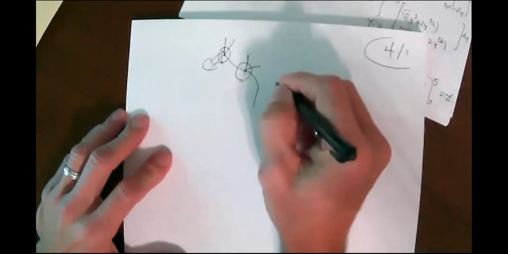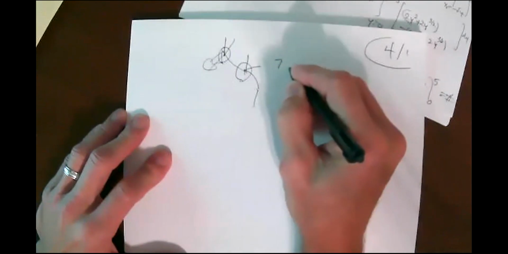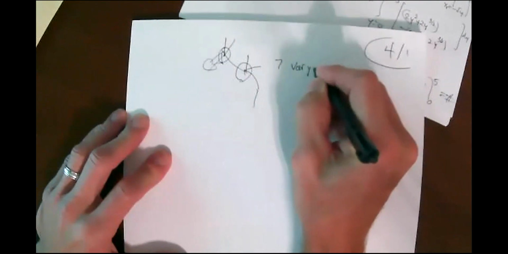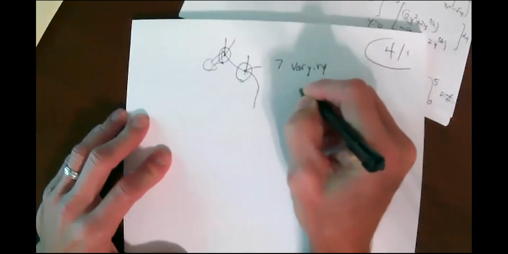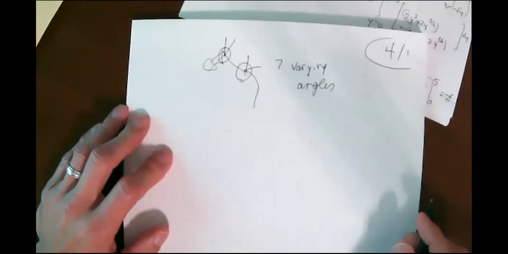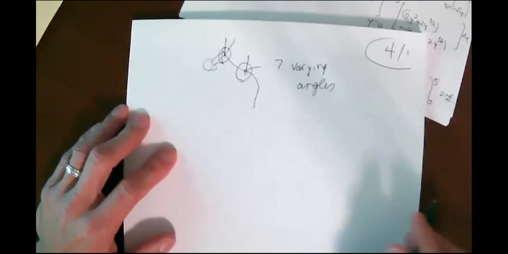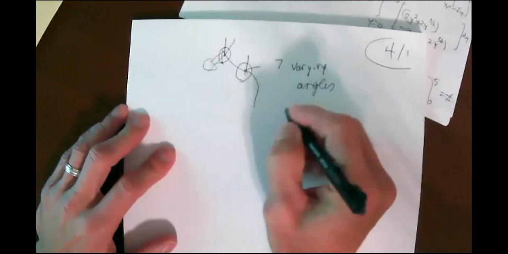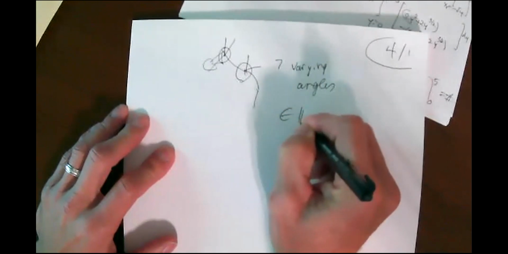So I think I counted a total of 7 different angles that can be varied, which is to say, you can describe the position of this swing arm lamp by specifying 7 variables. So each position of the thing is now an element of 7-dimensional space.